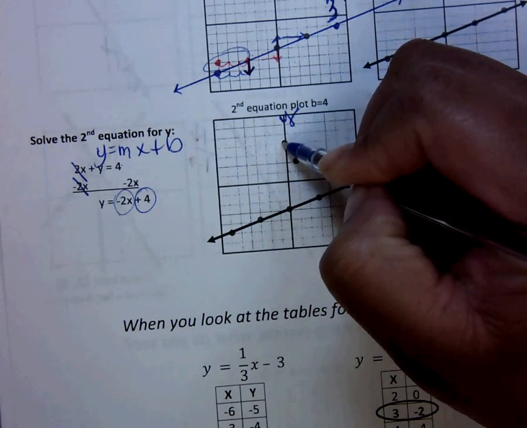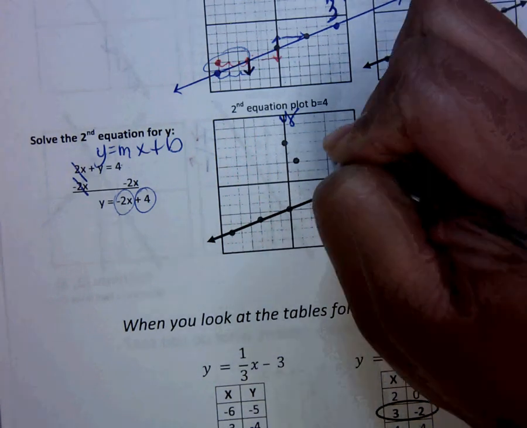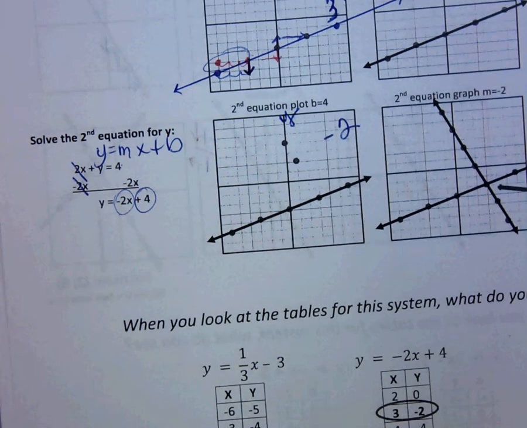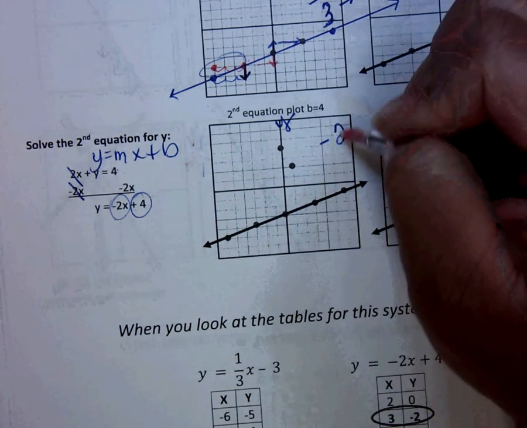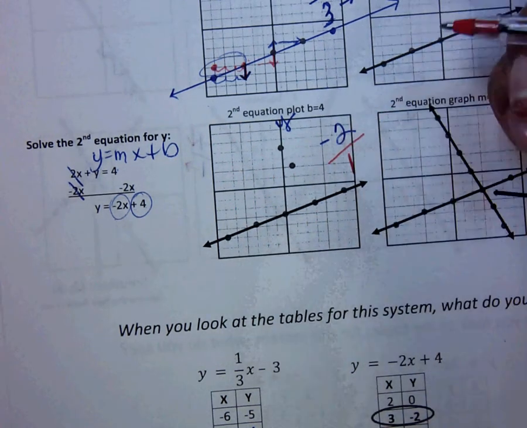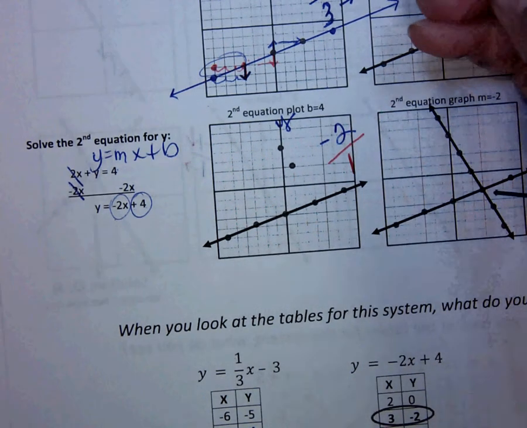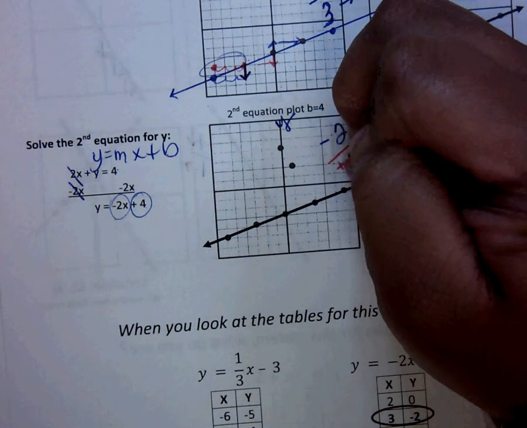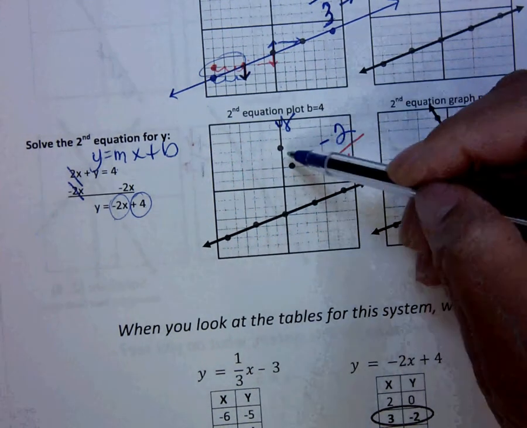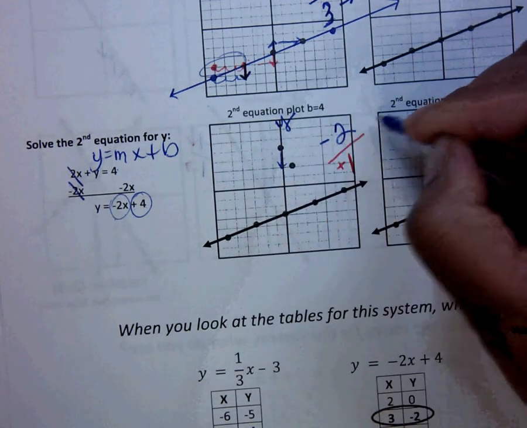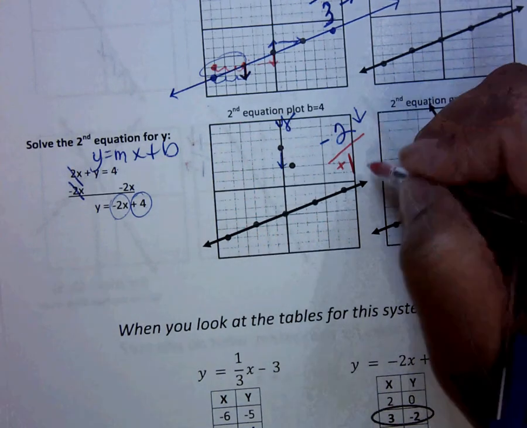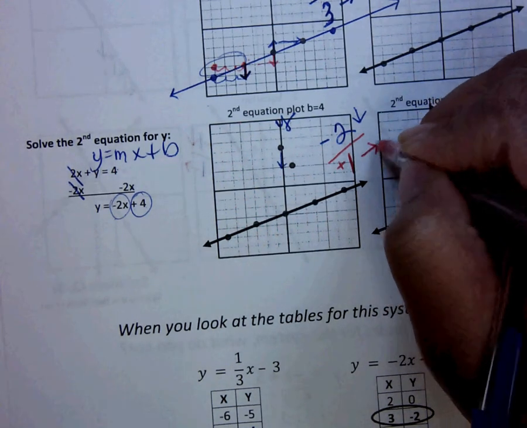We are going to plot the slope. It is negative 2, not in fraction form. Put it over what? 1. Are we putting it over positive 1 or negative 1? Positive 1. So we are going to go down 2 and right, not left, but right 1.